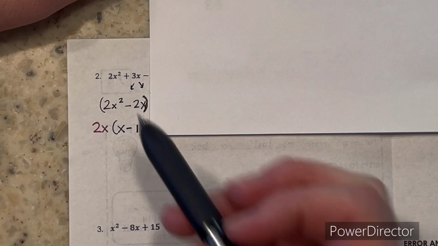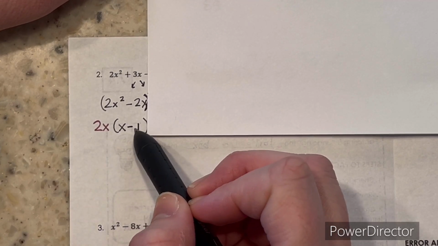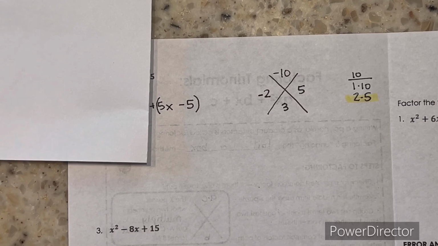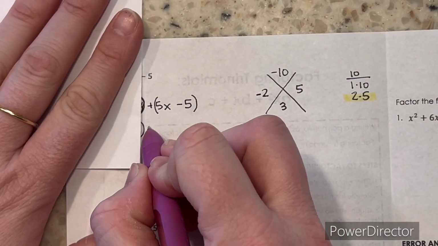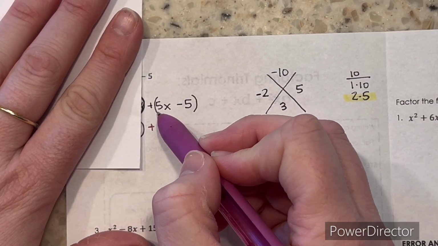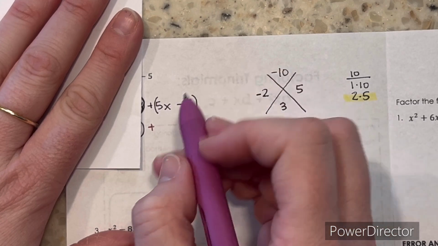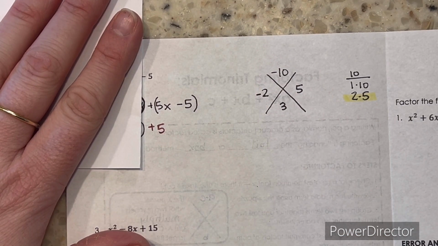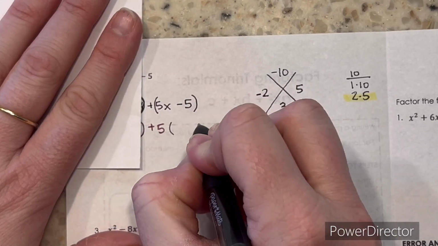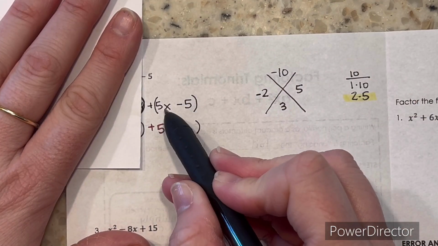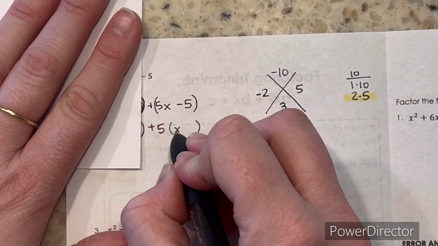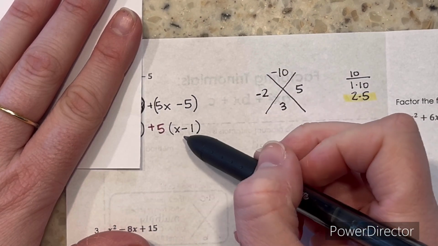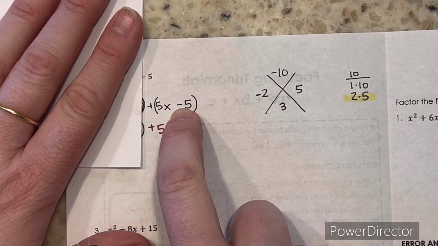You can also think multiplication as well. 2x times negative 1 is minus 2x. All right, and the other one here, I'm going to bring down that plus sign. 5x and 5, both of those are 5, so I'm going to take the 5 out. And then I'm going to be left with, 5 from 5x leaves me a little x in there, and then 5 goes into 5 one time. And this is going to be a minus 1 because of this minus sign right here.